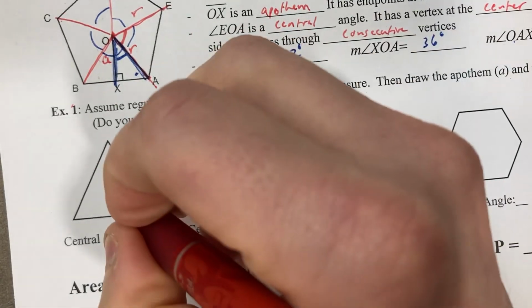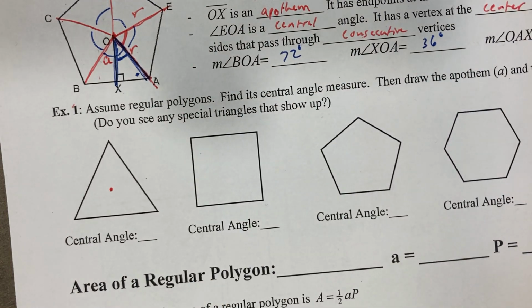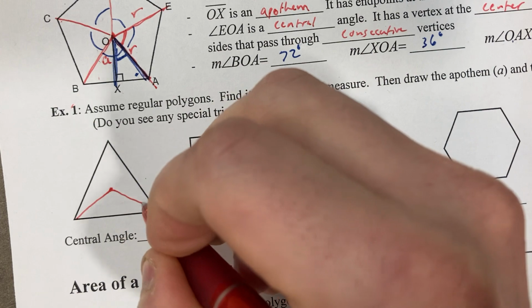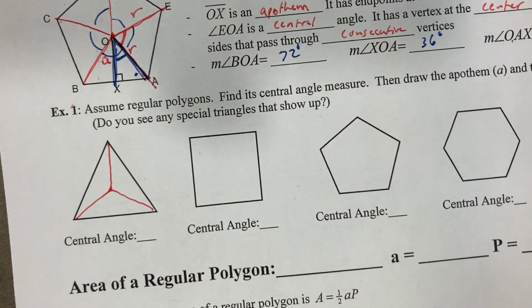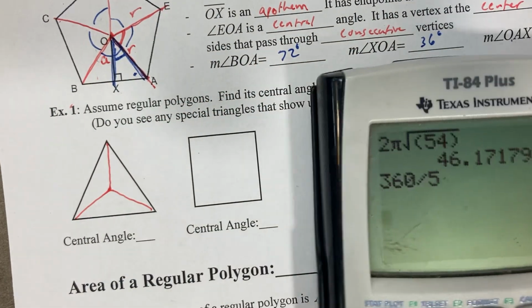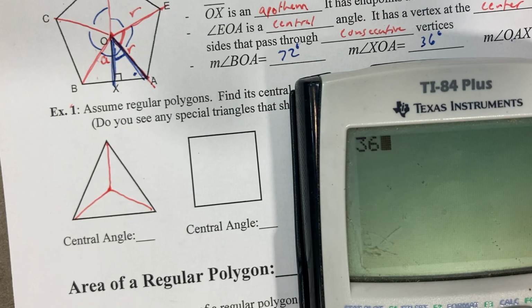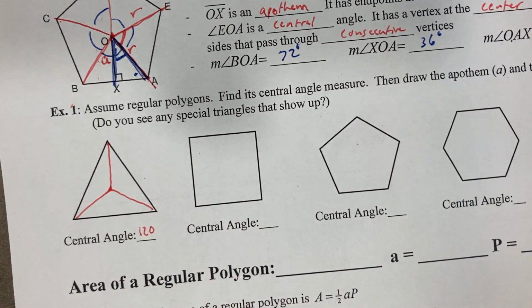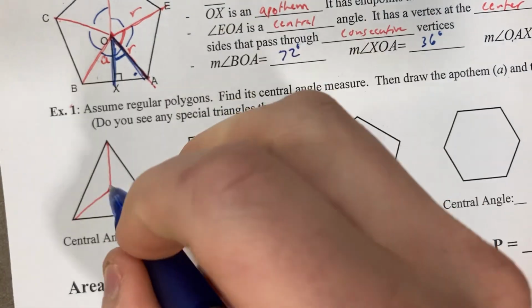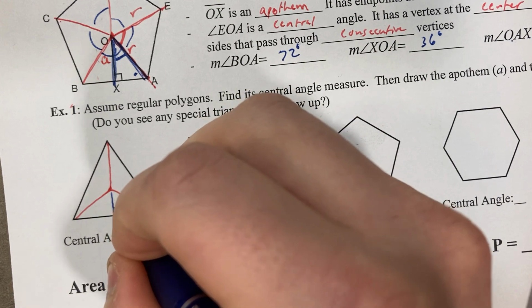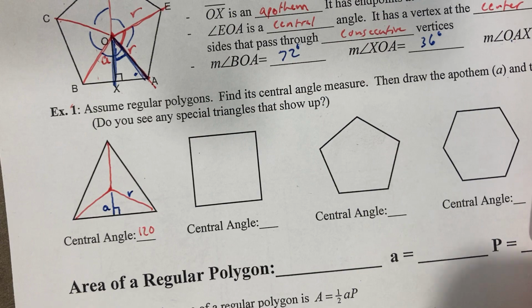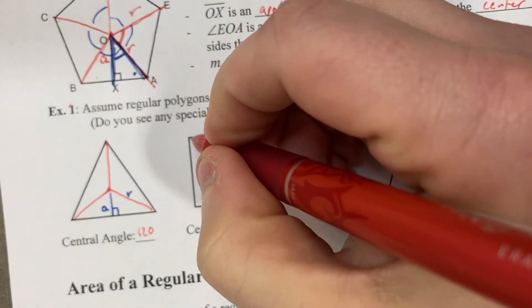So if I were to find the central angle of this, I just take 360 divided by 3. 360, why am I doing this in my calculator? I can do that in my head. 120, central angle is 120. And then we can label, if I go straight down at a right angle, that's an apothem and that's a radius. Okay, same thing here.